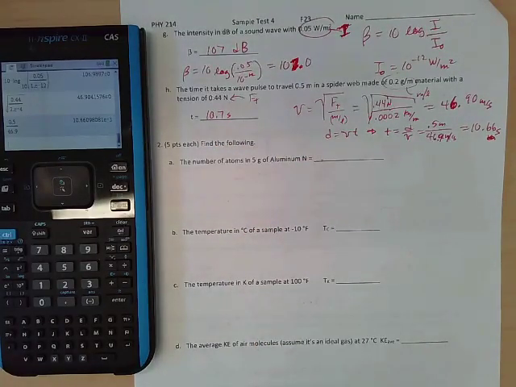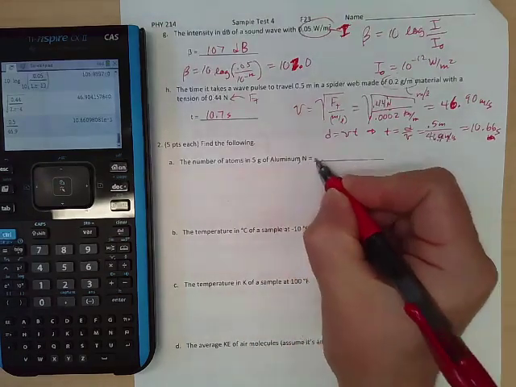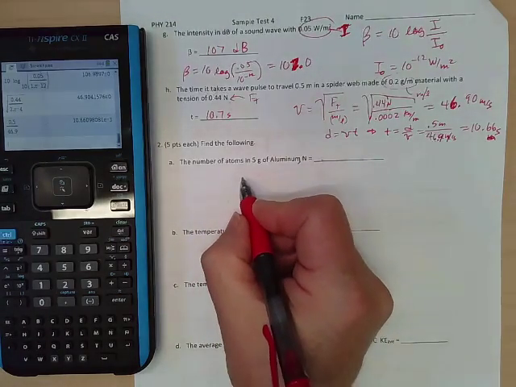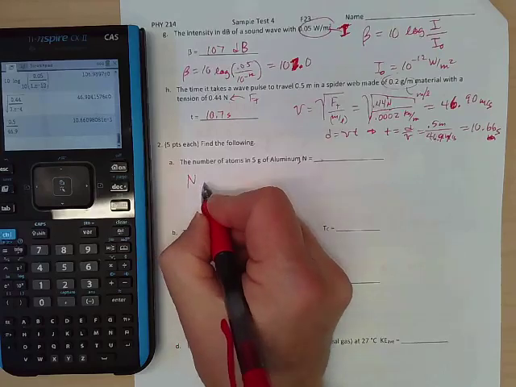Okay, number 2. Find the number of atoms in 5 grams of aluminum. N equals what? So we need to get the number of atoms.